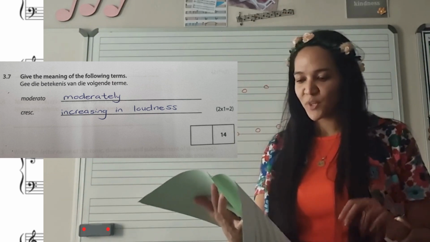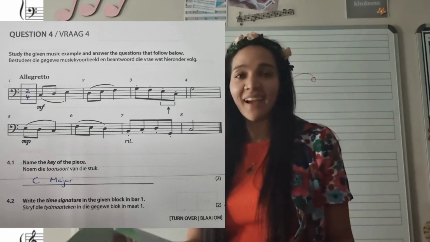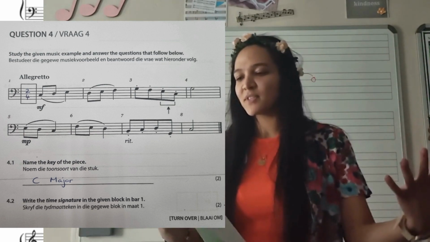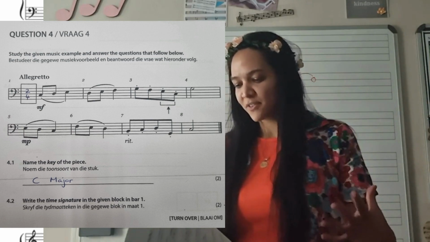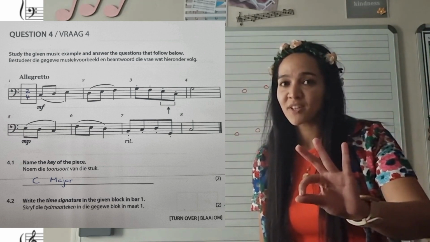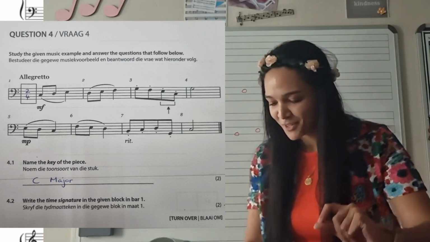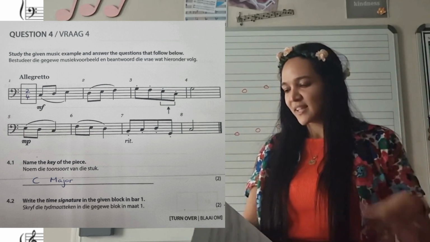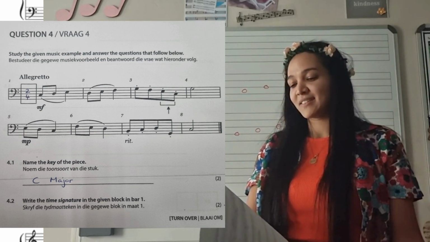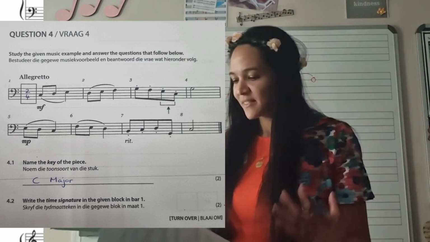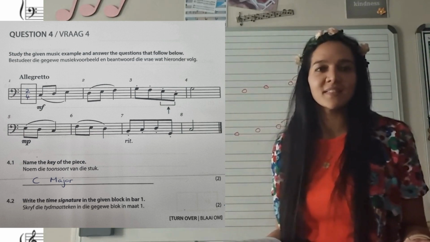Let's move on to question 4. Another little extract here, another music comprehension. Study the given music example. Answer the questions that follow. Firstly, name the key, and we said we only have 3 options: C major, G major, F major, in no particular order. So here, name the key. I don't see any sharps or flats, and the piece is beginning on C and it ends on C, and this just confirms that this is C major.